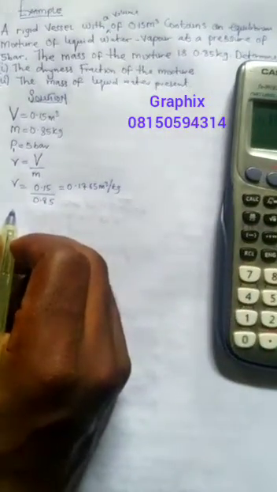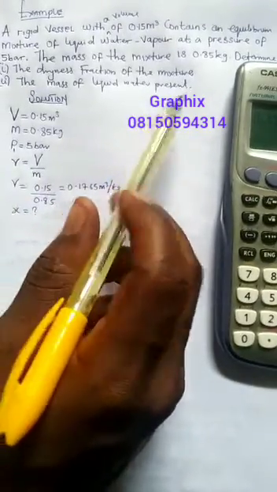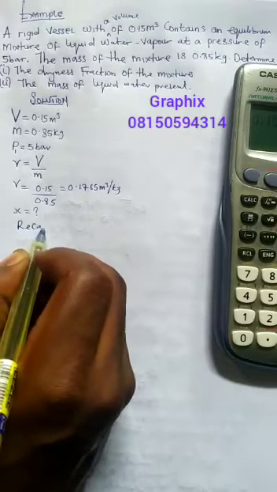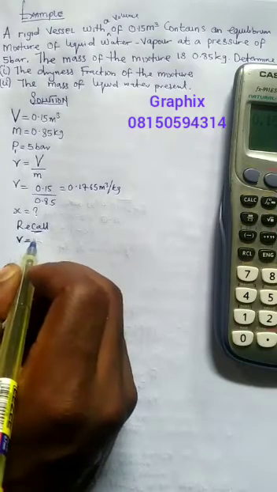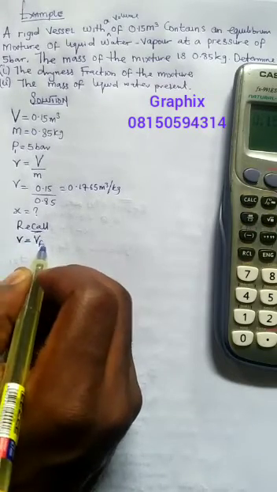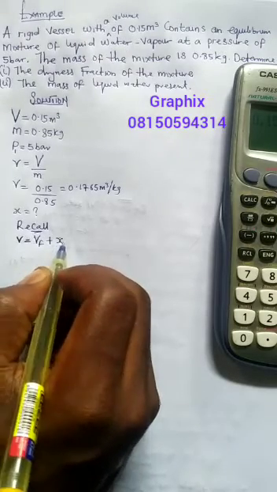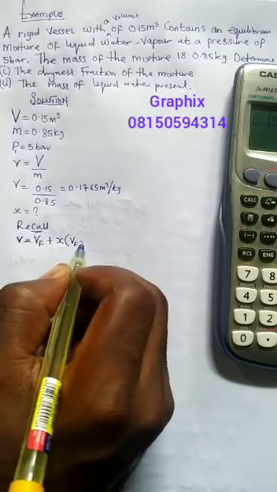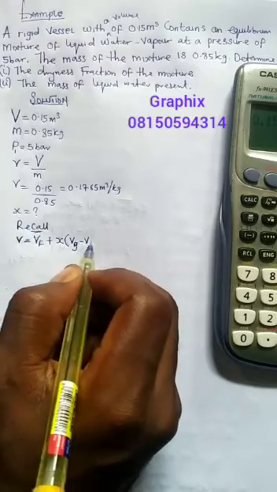So we are looking for the dryness fraction of the mixture. Are we good? How are we going to do that? Since we are dealing with volume, we are going to use this relationship. Recall, my small v is equal to vf plus the dryness fraction x into bracket vg minus vf, where vfg is vg minus vf.